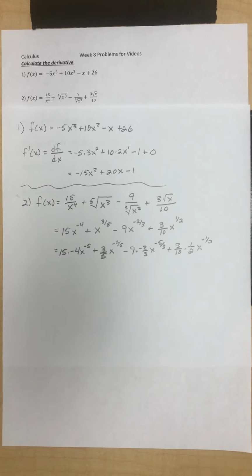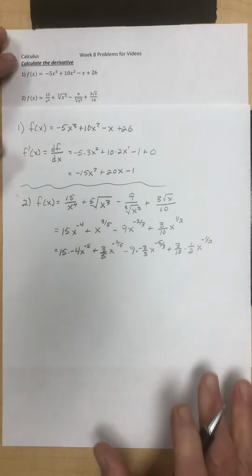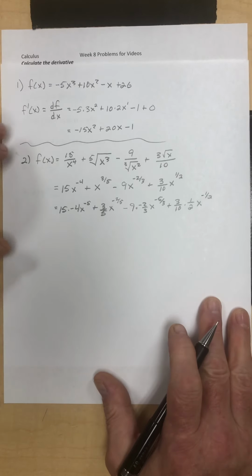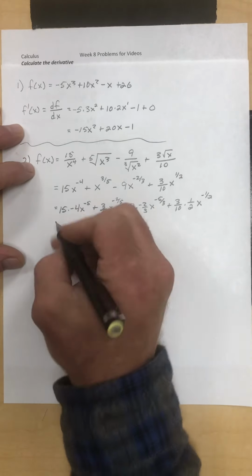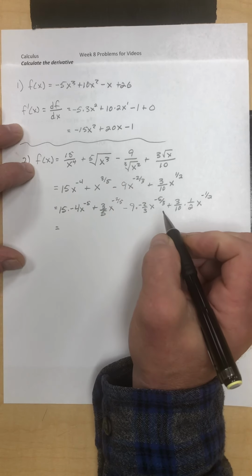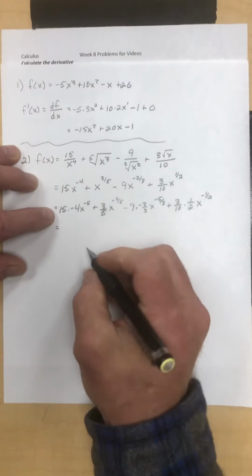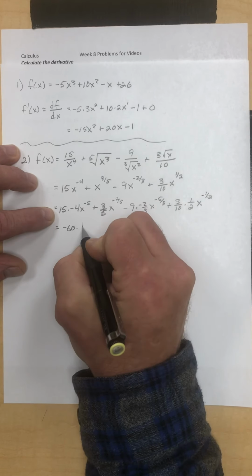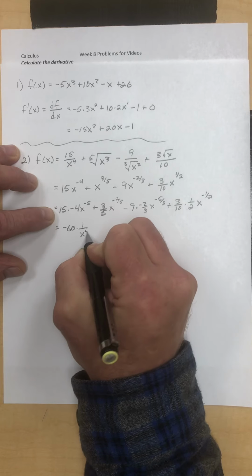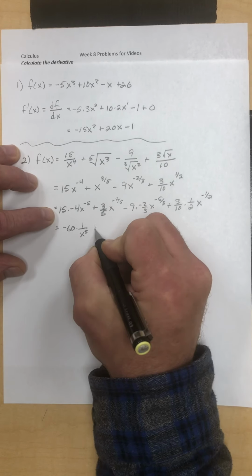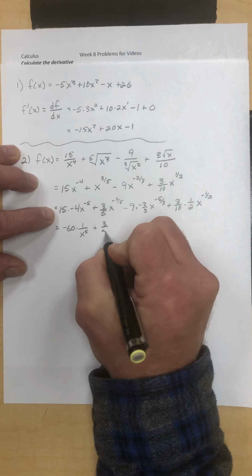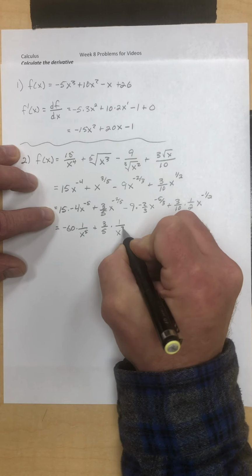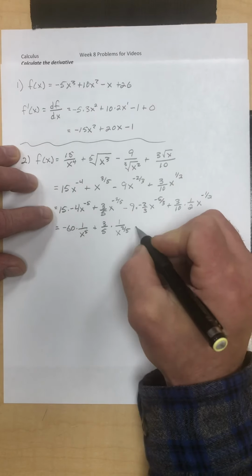Now it's just a matter of getting it into a form that we like. The first thing I always do is get rid of the negative exponents. So this would be negative 60 times 1 over x to the 5th. This guy is 3/5 times 1 over x to the 2/5.